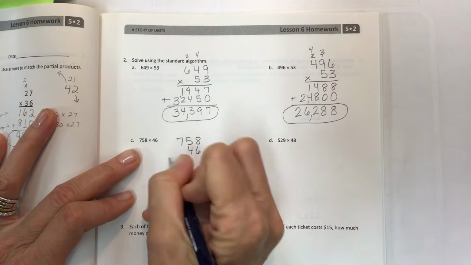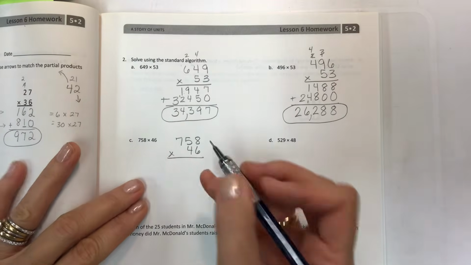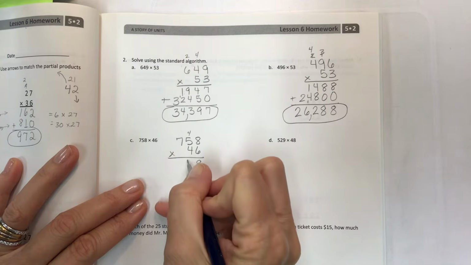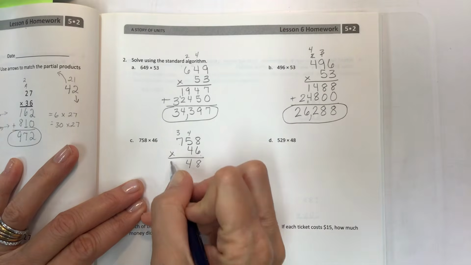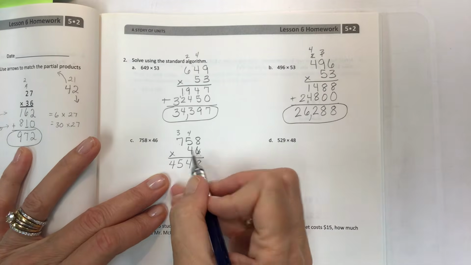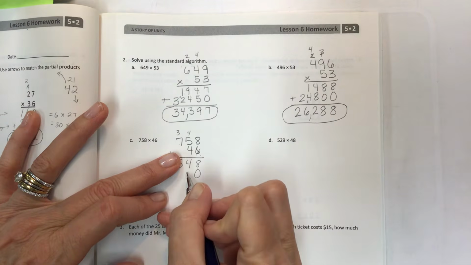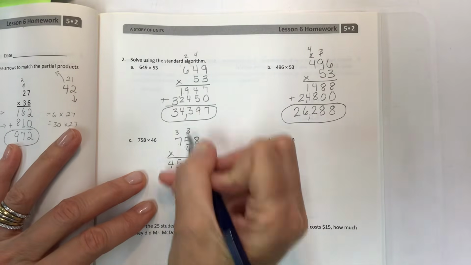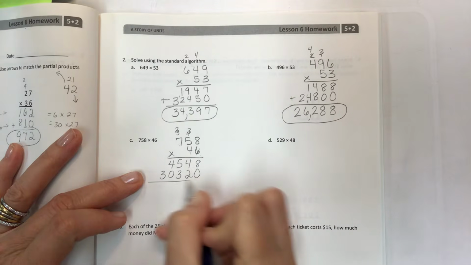758, 46. Got to know your factors too. Got to know your products, know your multiplication facts. 6 times 8, 48. 6 times 5 is 30, plus 4, 34. 42. 6 times 7, 42. 43, 44, 45. Next row, done with the 6. Hold it with the 0. Move over to the 4 tens. So it's really going to start right here. 4 times 8, 32. Carry the 3. 4 times 5 is 20, plus 3, 23. And 4 times 7 is 28, plus 2, 30.